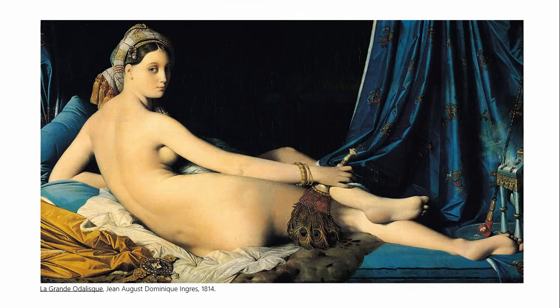The Grand Odalisque. So you might remember we talked about this painting in terms of romanticism. We talked about it in terms of Ingres kind of representing the counter to Delacroix, as Delacroix was very much about romanticism being about painting in a loose and gestural manner, and Ingres was not.